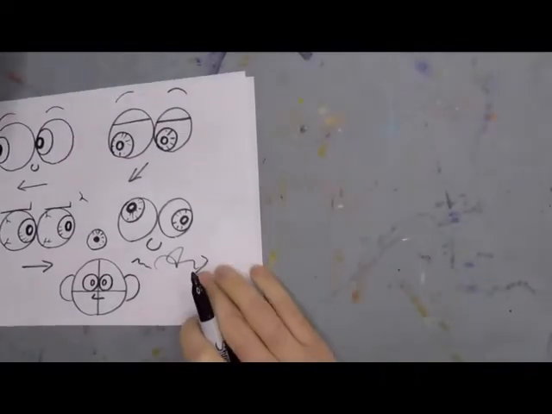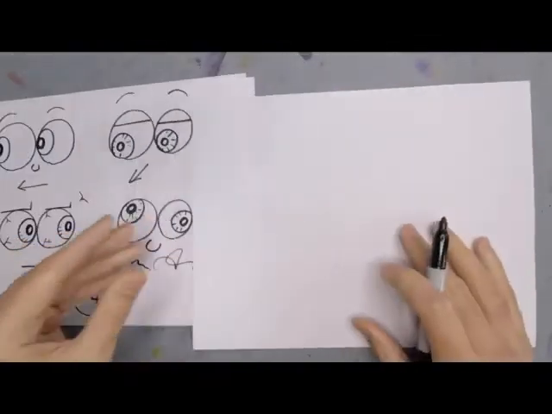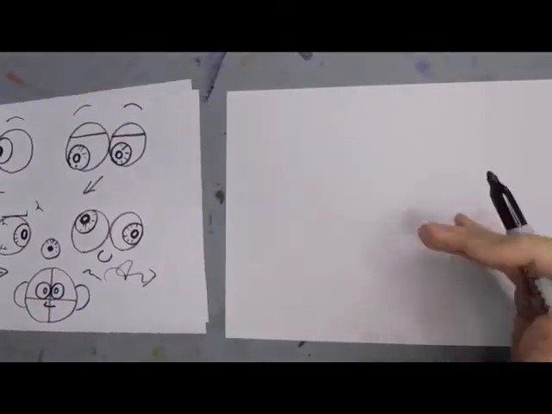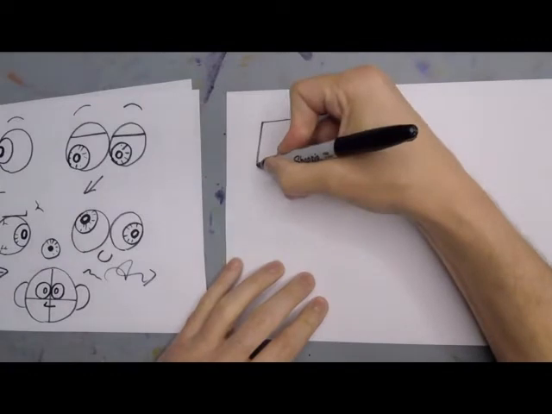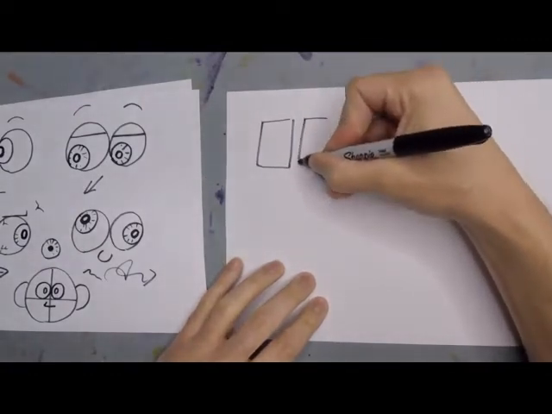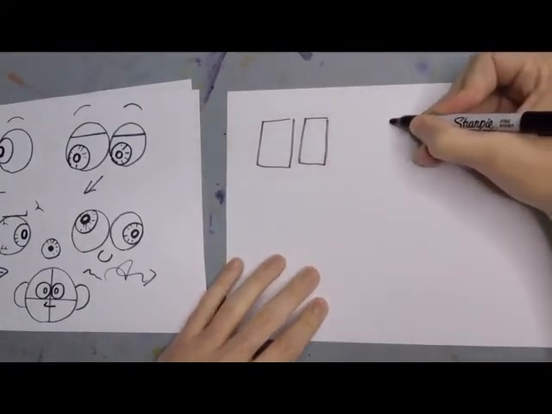And let's do one more quick sheet of paper. We got a couple minutes left on this video. Let's go ahead and do some more eyeballs. We can do square eyeballs if you want to. Right? Let's do some square eyeballs. That's kind of weird. Let's see what happens there. Maybe it's a robot or something, right?